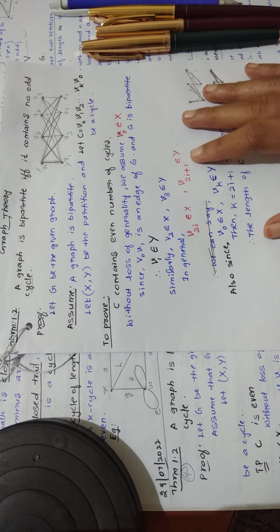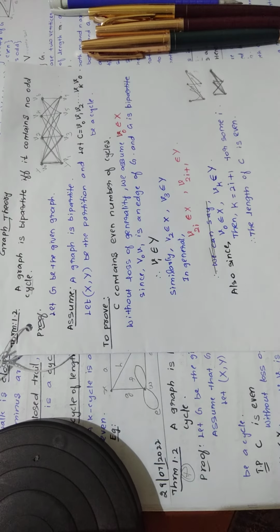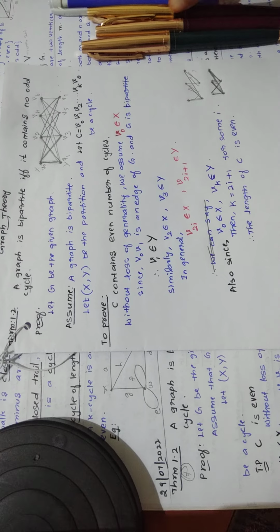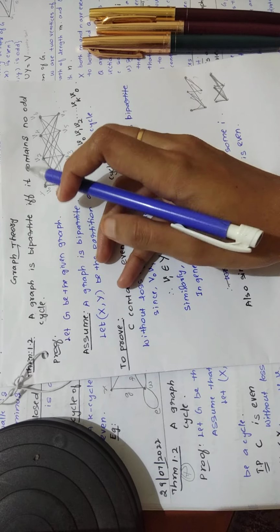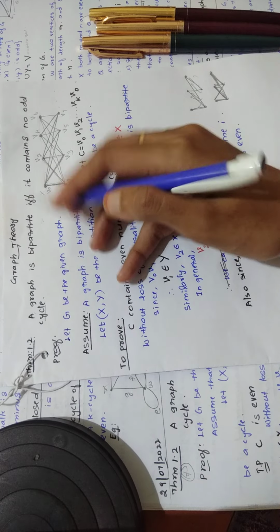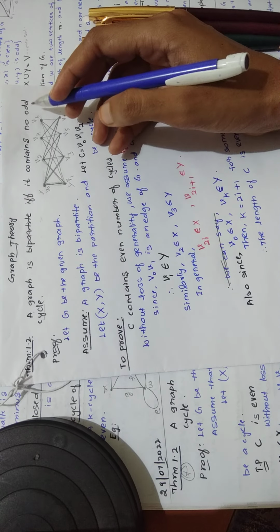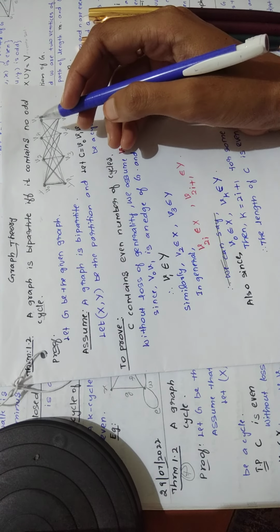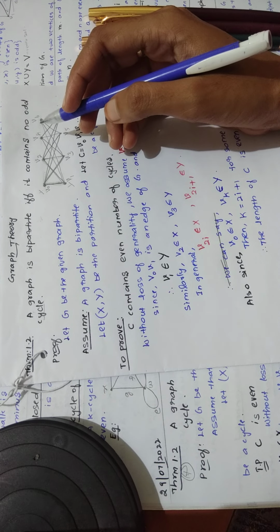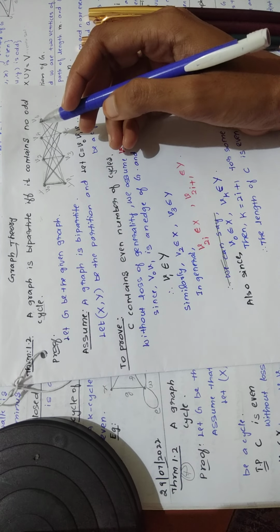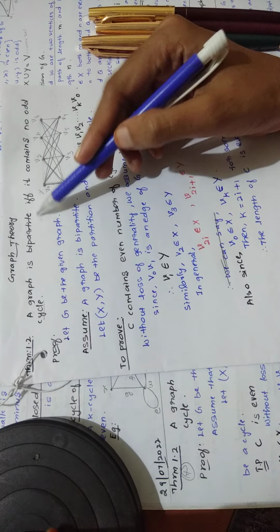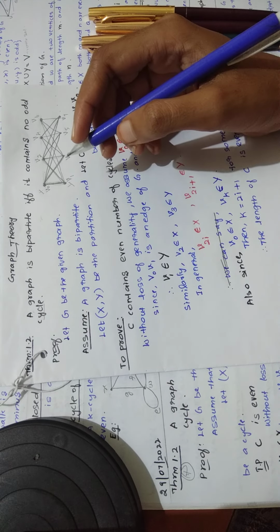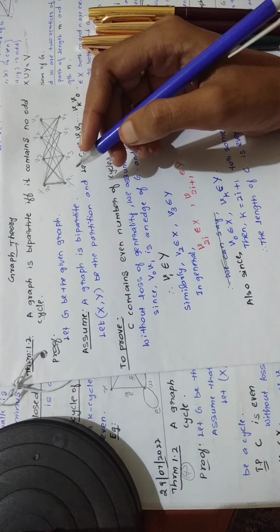I am going to explain a theorem. A graph is bipartite if and only if it contains no odd cycle. Here they are talking about bipartite graphs and odd cycles. Before getting into the proof of this theorem, we have to know what is meant by a bipartite graph.